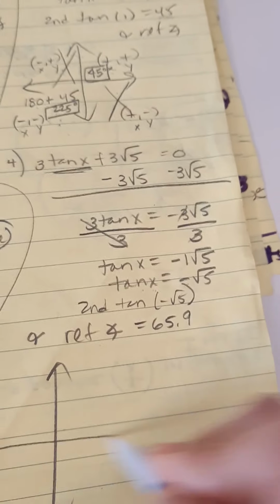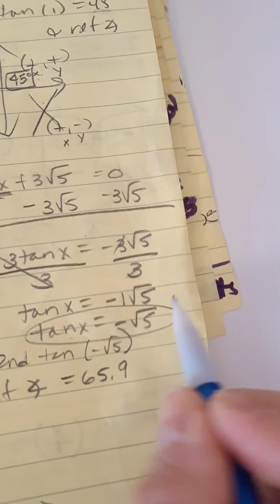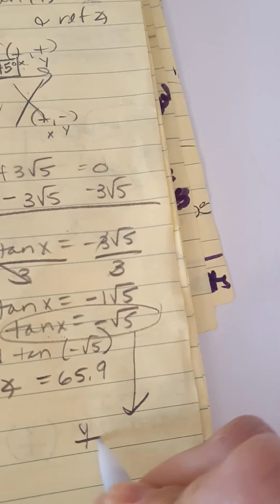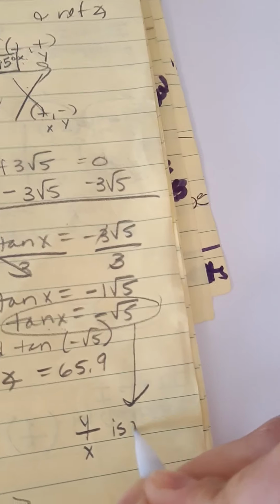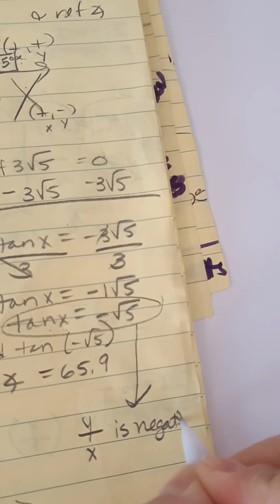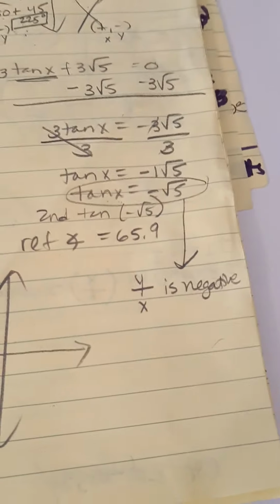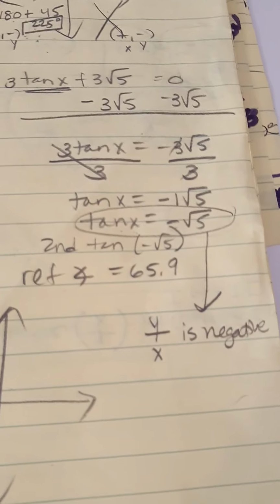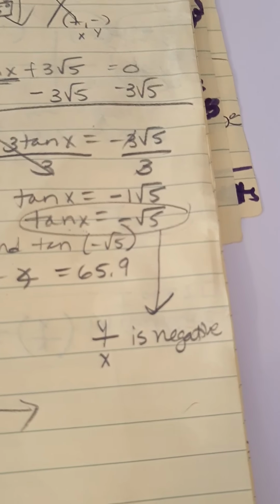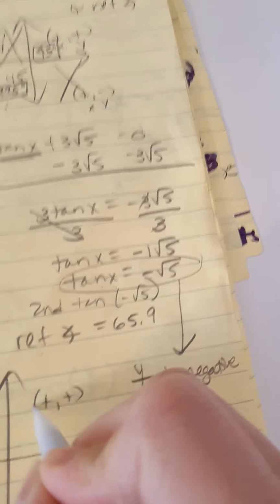So we have to figure out what quadrants we're working in. So here's what's happening. Tangent is negative radical 5, which means that when you divide y and x, you're going to get a negative. We have not done one like this before. Every time we've divided y and x, we're going to get a positive. So with that said, let's go through the quadrants.